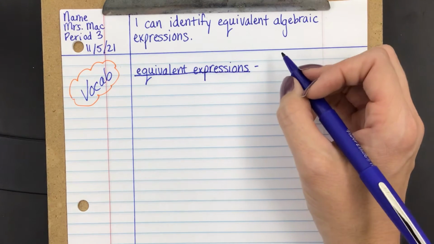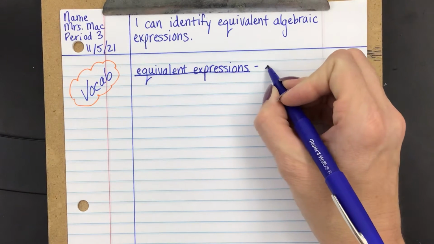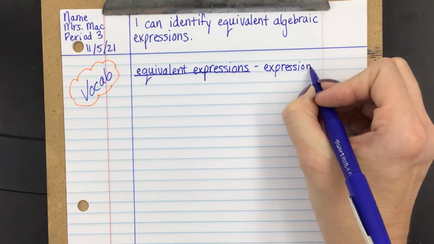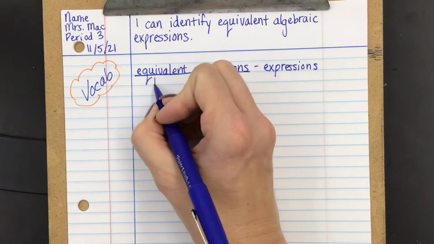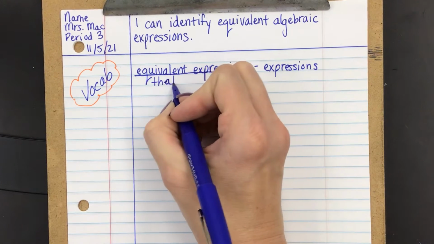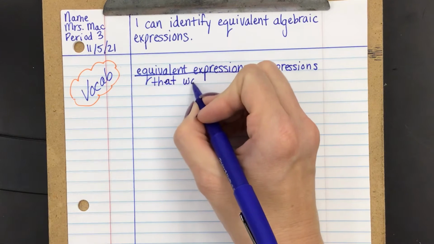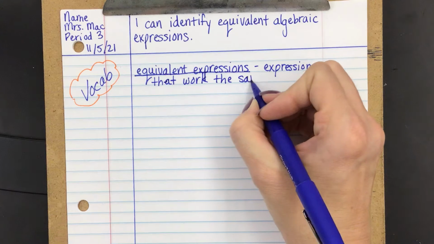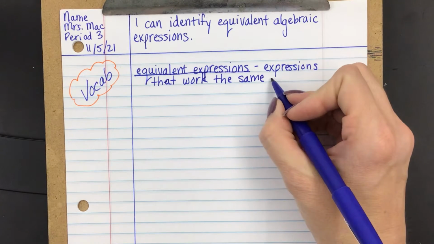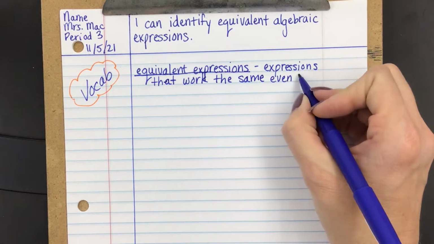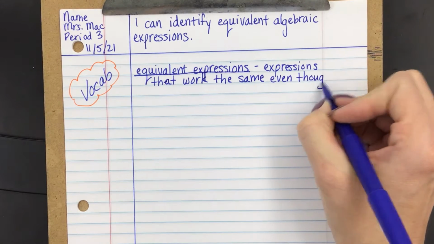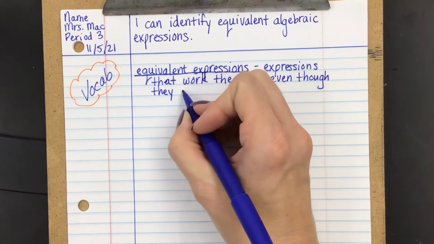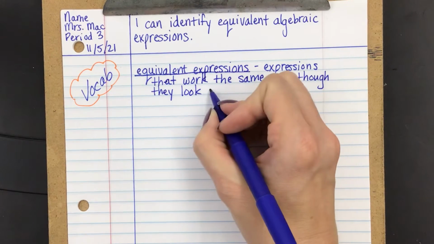Okay, so equivalent expressions are expressions that work the same even though they look different.